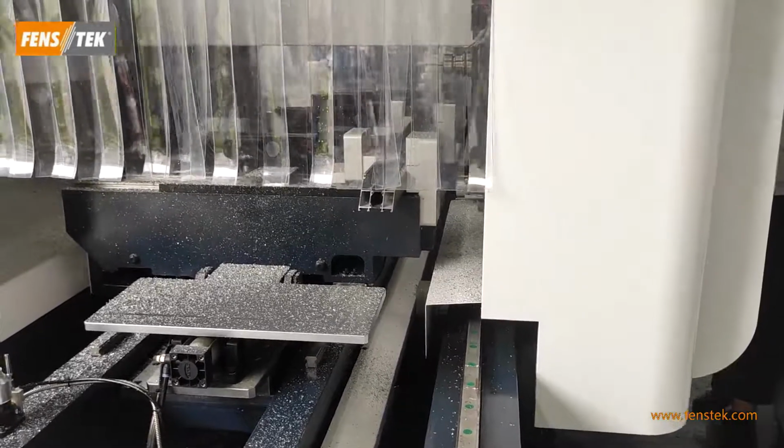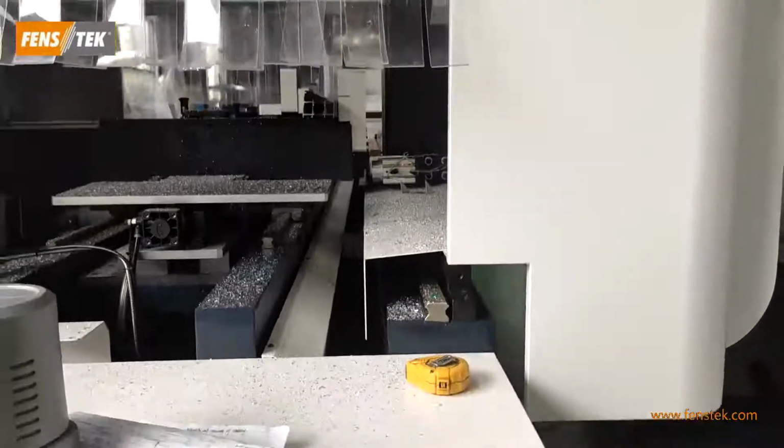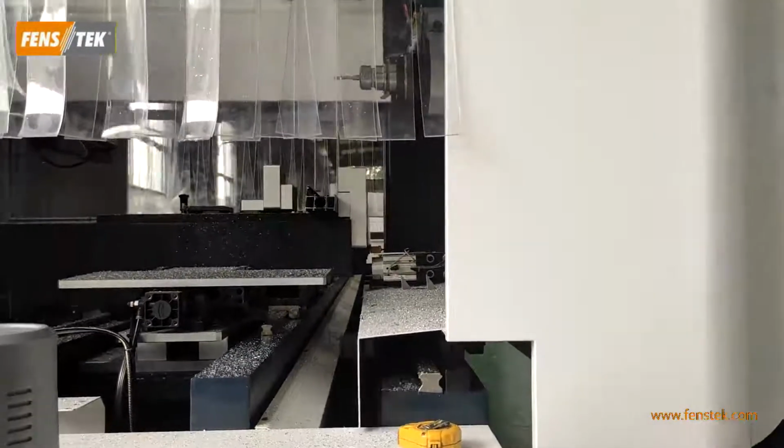You can see the movement of the machine head. It can realize arbitrary angle processing.